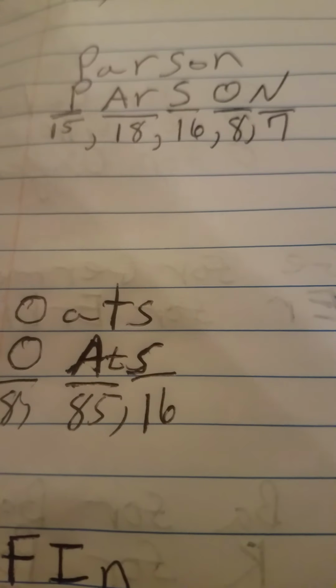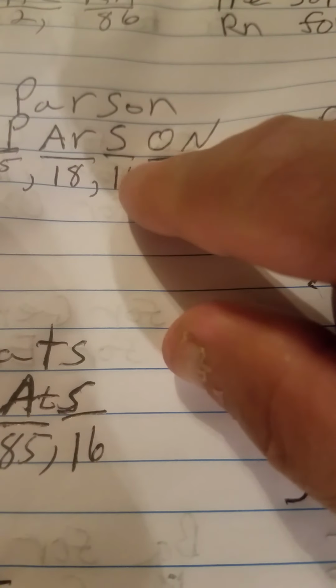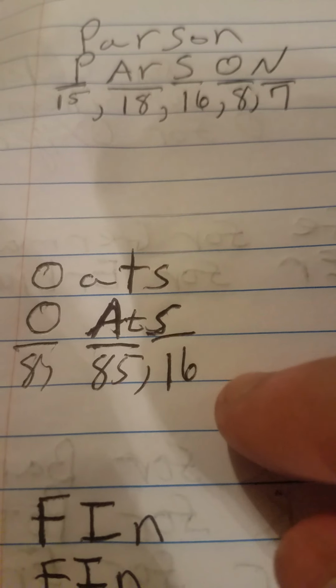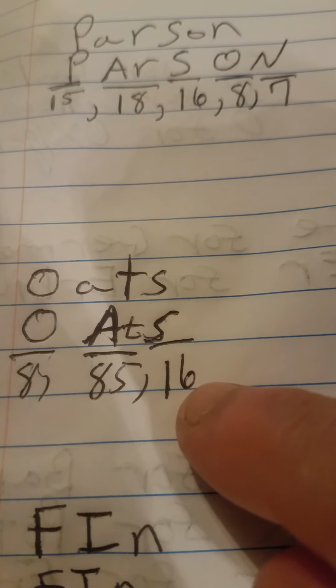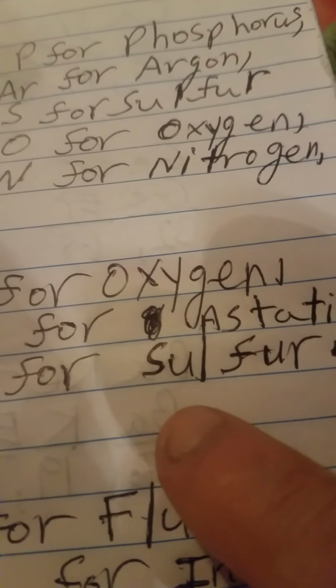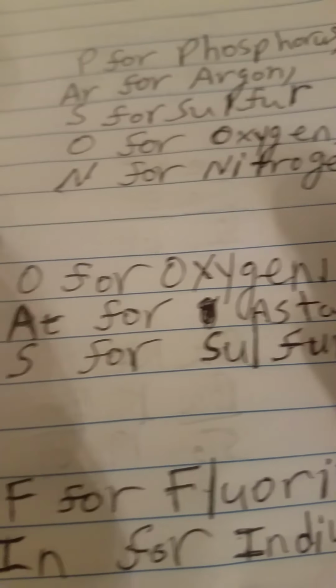Then we got sulfur again. See how we have sulfur here in Parson? We got sulfur here again, capital S. Capital S is the chemical symbol for sulfur, and the atomic number is 16. Sulfur again is spelled S-U-L-F-U-R. That's how it's spelled.